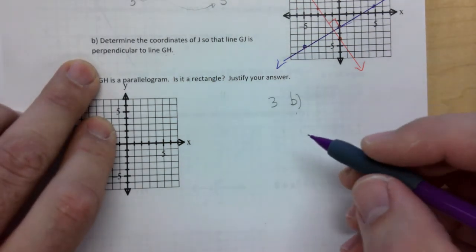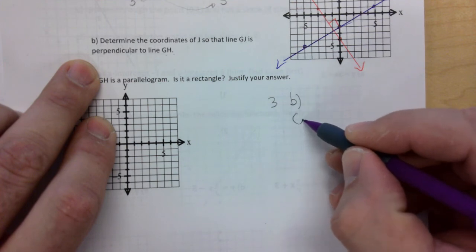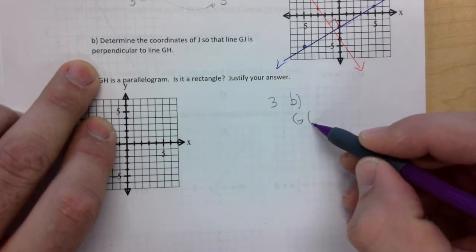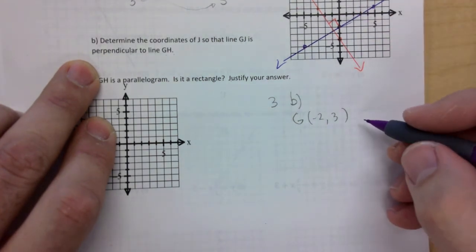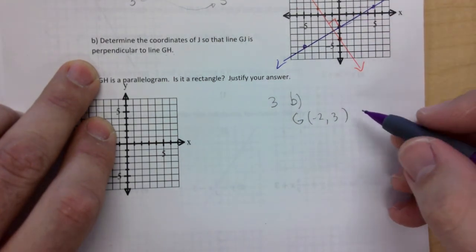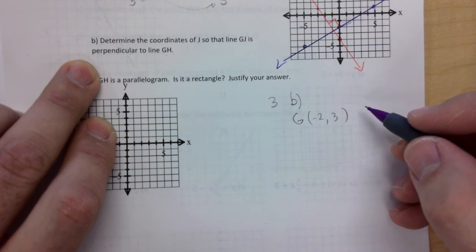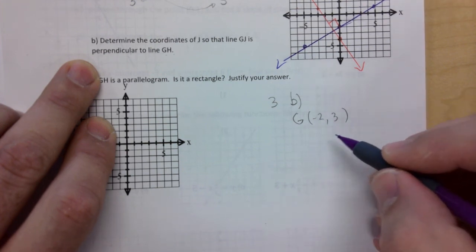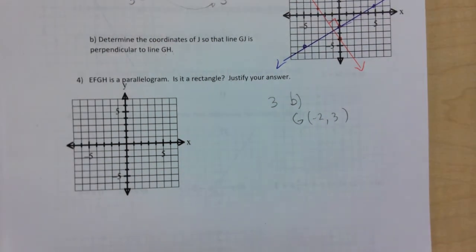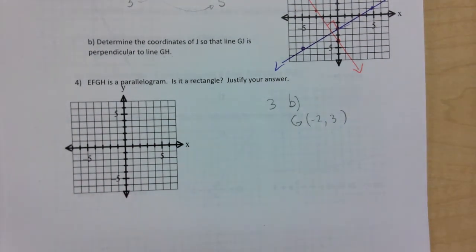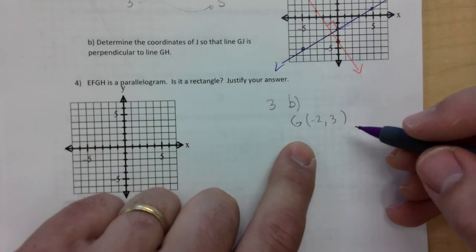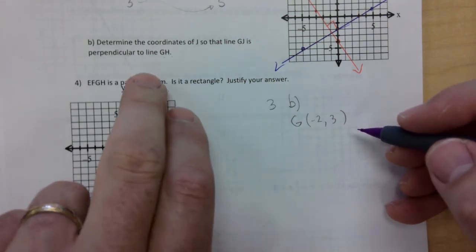So knowing that G is -2, 3. We're still talking about G up there. And you want the coordinates of J. GH is already given.